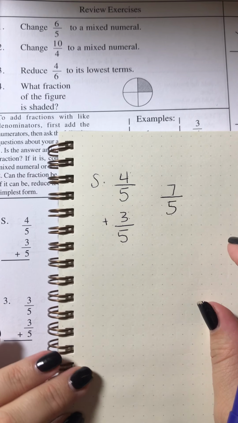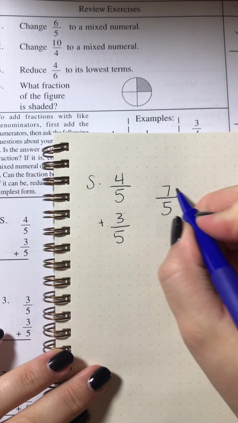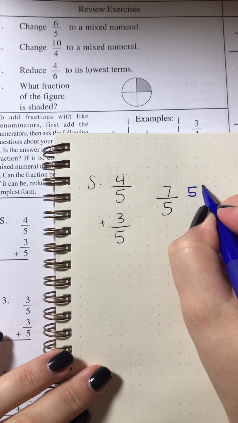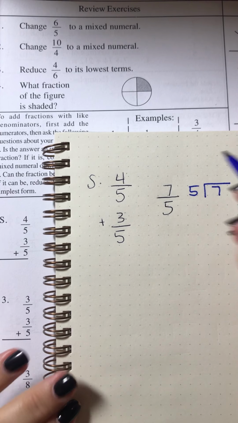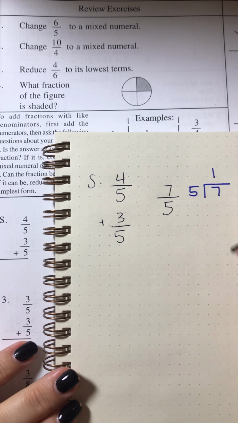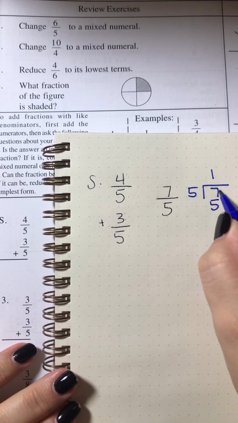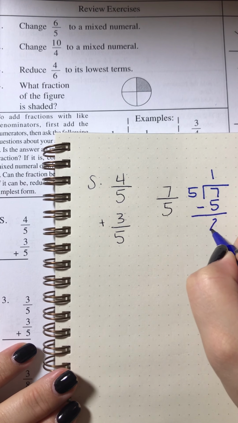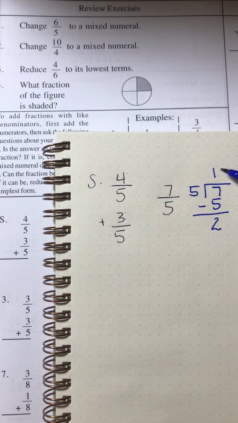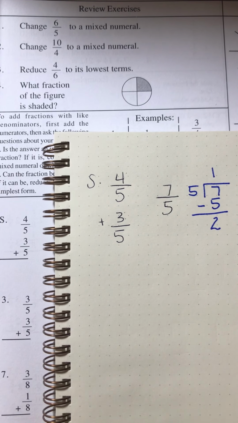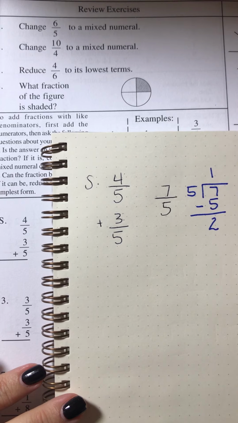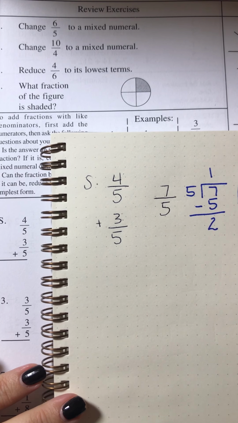So we learned that we divide. Let's divide 5 into 7. How many times can 5 fit into 7? Once. 5 times 1 is 5. 7 minus 5 is 2. And how do we change this into a fraction? Remember, we do the 1, 2, 3 rule. So we put the 1 as the whole number and then 2 over 5.